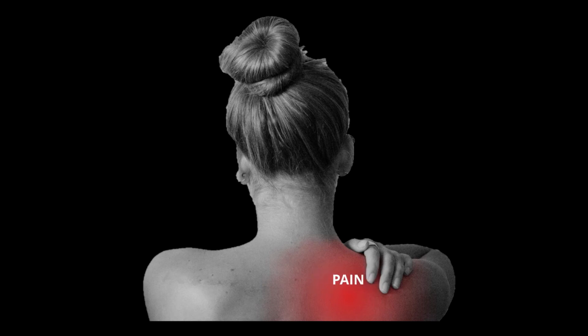One of the most common reasons people get referred to physical therapy is because of pain. Pain has many different characteristics. We can have acute pain, which tends to be more sharp and generally shows up immediately after an injury, or we can have chronic pain, which tends to be more dull and achy.